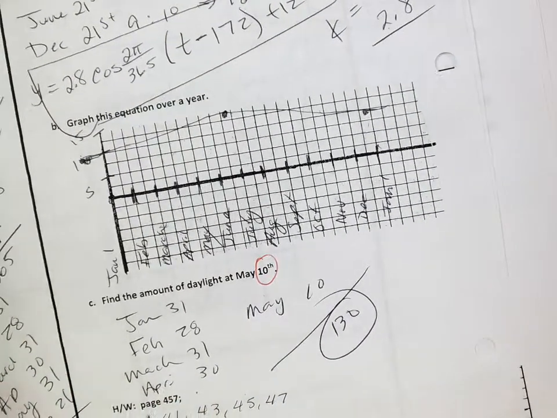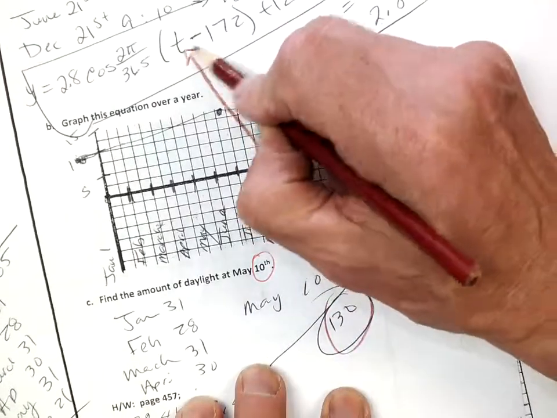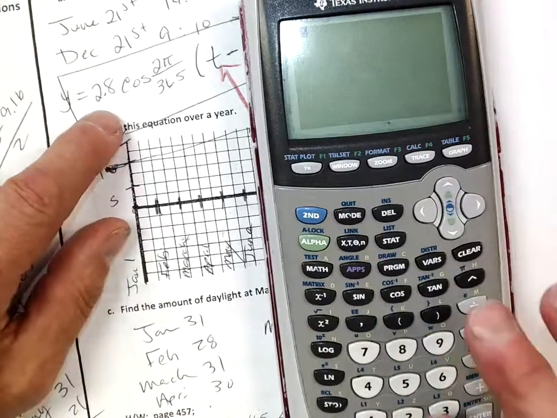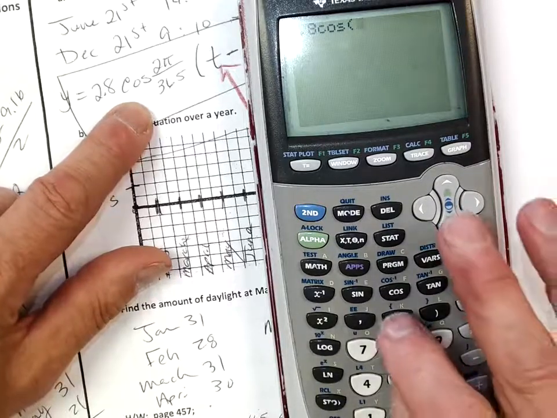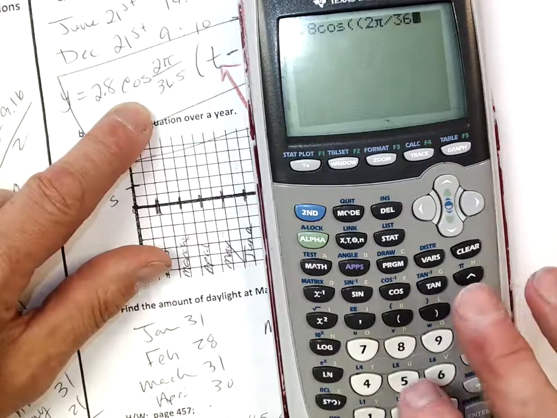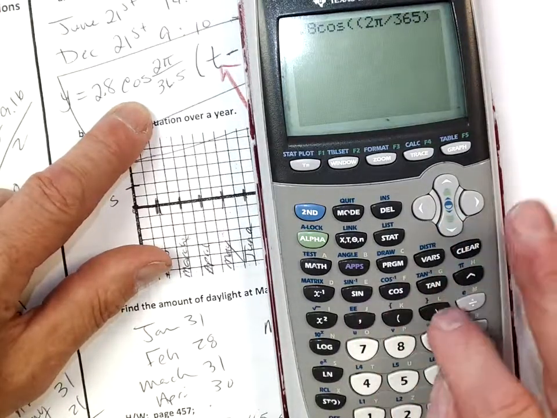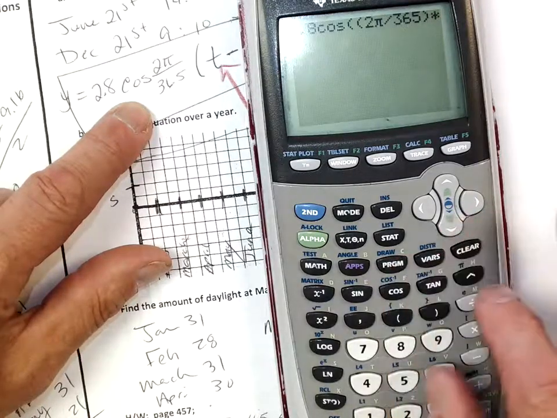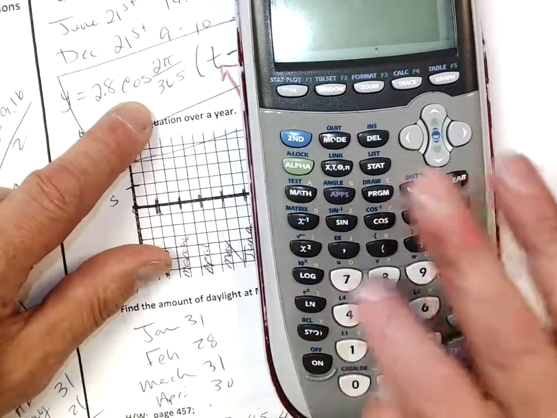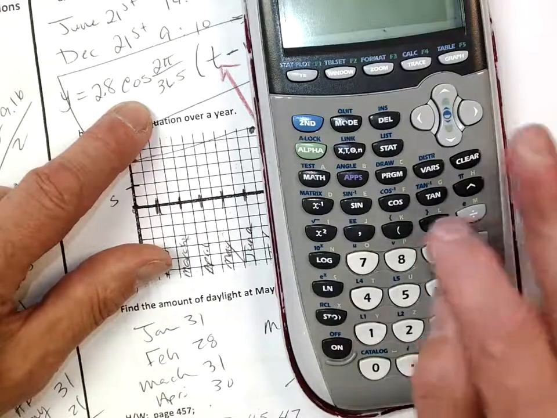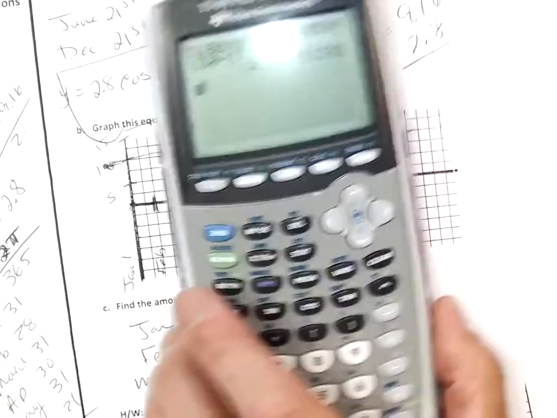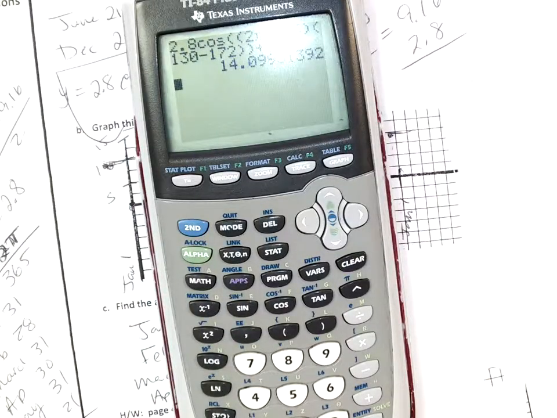So let's take 130 and plug it into my equation, right? So I'm going to go 2.8 cosine parentheses 2 pi divided by 365 times my 130 minus my 172, and then I'm going to add 12 and get an answer of about 14.1 hours of daylight on my birthday.